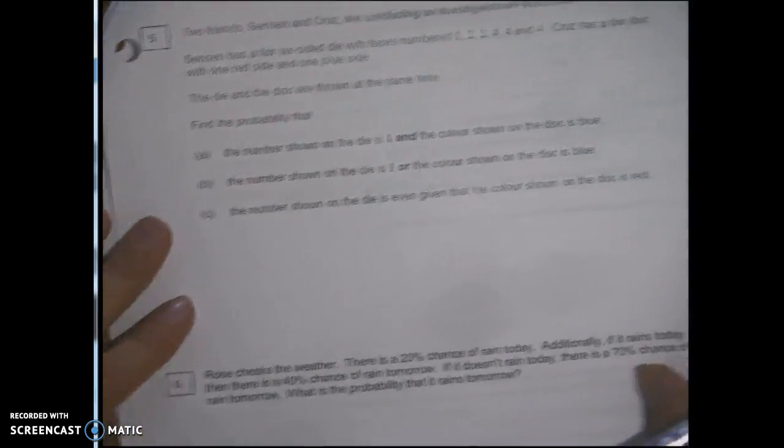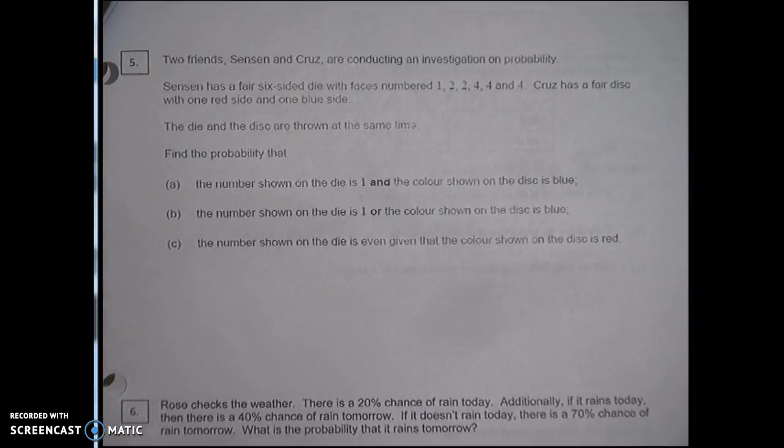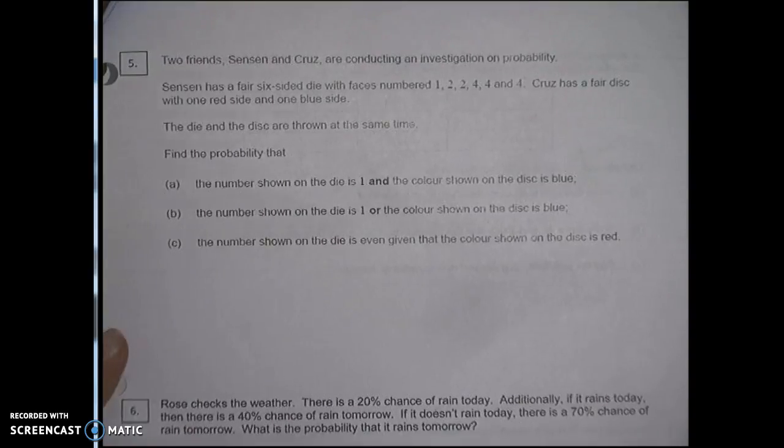Now that's given a sample space diagram, but what if you're not given a diagram? What if you're just given some information? What should you do? For instance, this one appeared on the IB exam in May of 2016. Two friends, Sensen and Cruz, are conducting an investigation on probability. Sensen has a fair six-sided die with faces numbered 1, 2, 2, 4, 4, 4. Cruz has a fair disc with one side red and one side blue. The die and the disc are thrown at the same time. Find the probability that A, the number shown on the die is 1, and the color shown on the disc is blue.